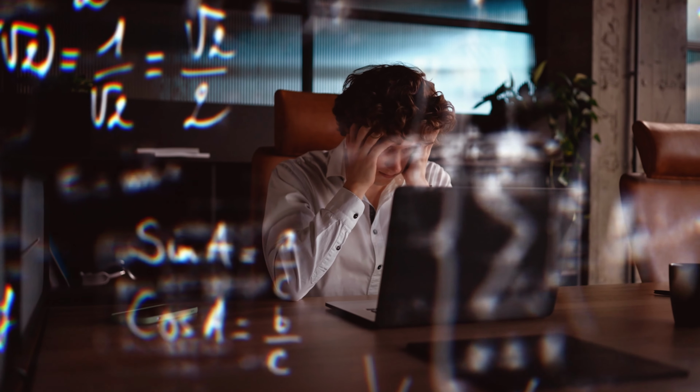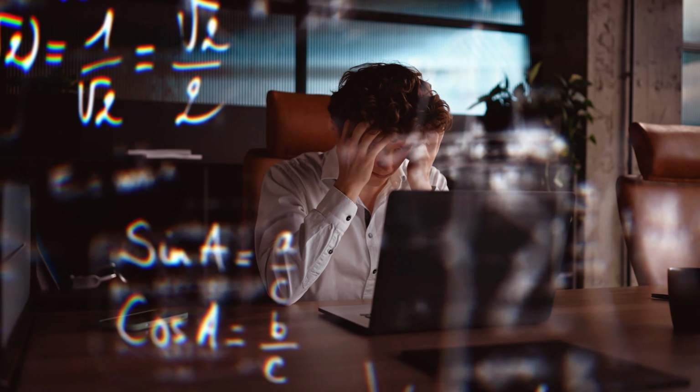Have you ever spent hours cleaning messy data, repeating the same steps over and over again, or searching for that one complicated Excel formula that will magically solve your problem? Well, what if I told you there is already a tool inside Excel designed to make all of that much easier?